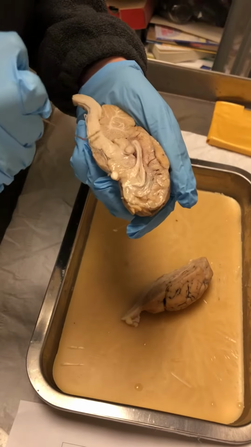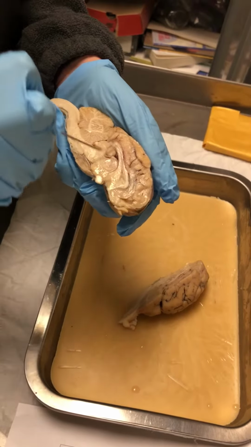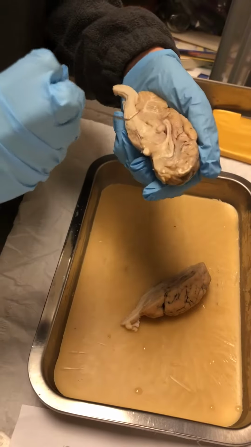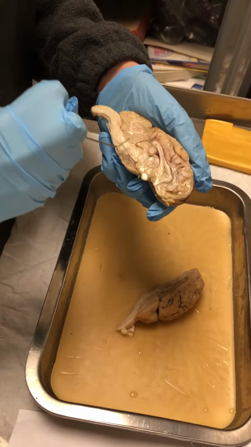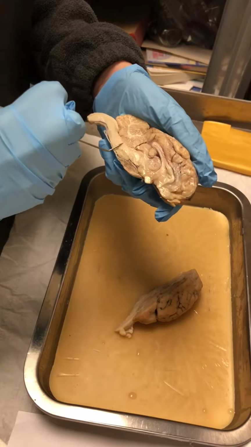And then this would be considered what we call the midbrain. The pons is going to be this part right here. And then beside it is going to be the medulla oblongata.